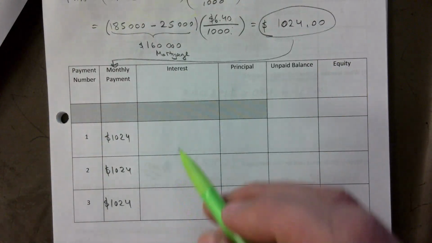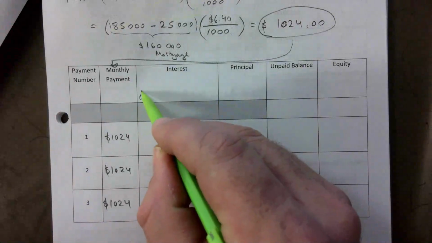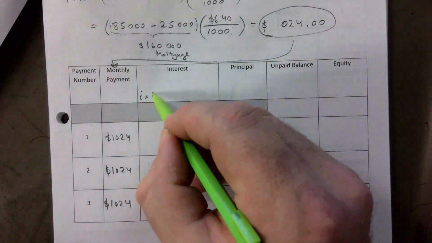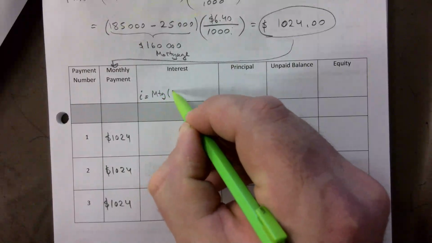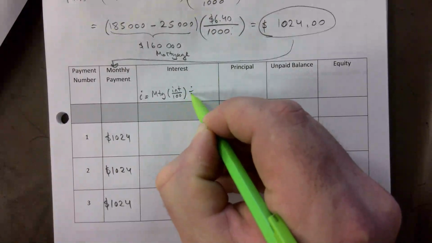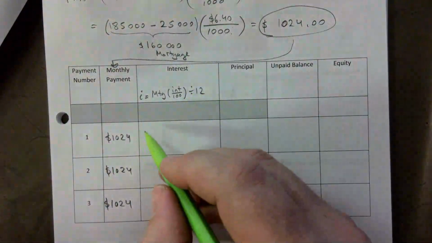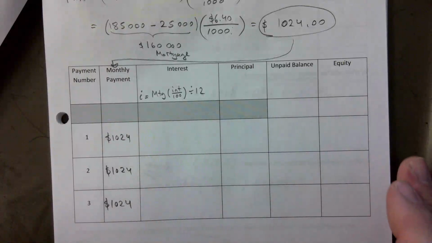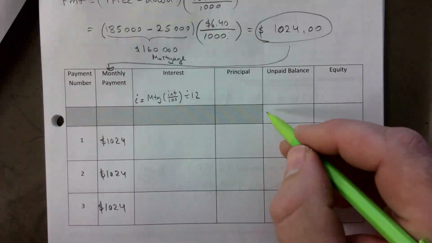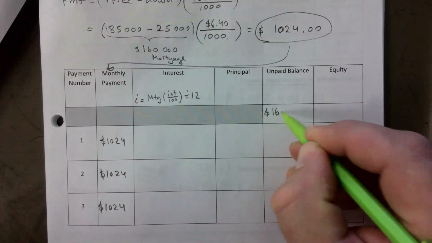Anybody remember how to do the interest? Interest, if you have to calculate it from scratch, there's nothing else filled in here. You have to go mortgage times interest rate divided by 100, all of that divided by 12. So what is your unpaid balance at the very beginning? It's $160,000.